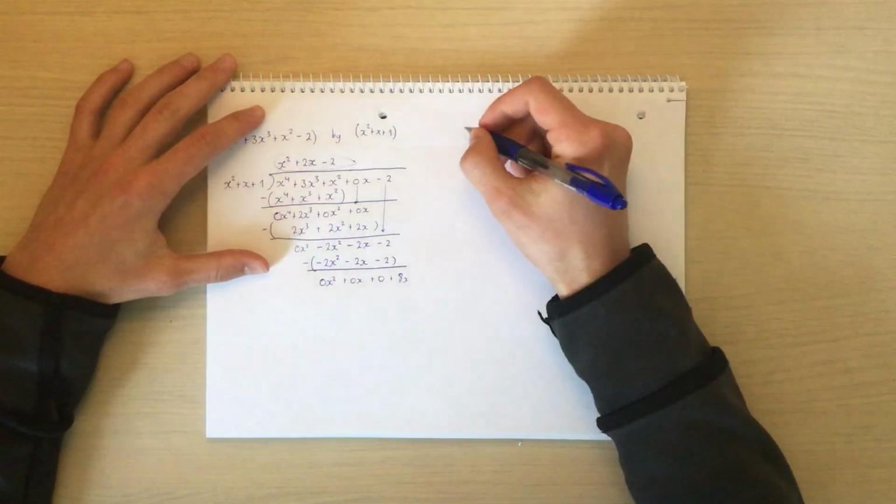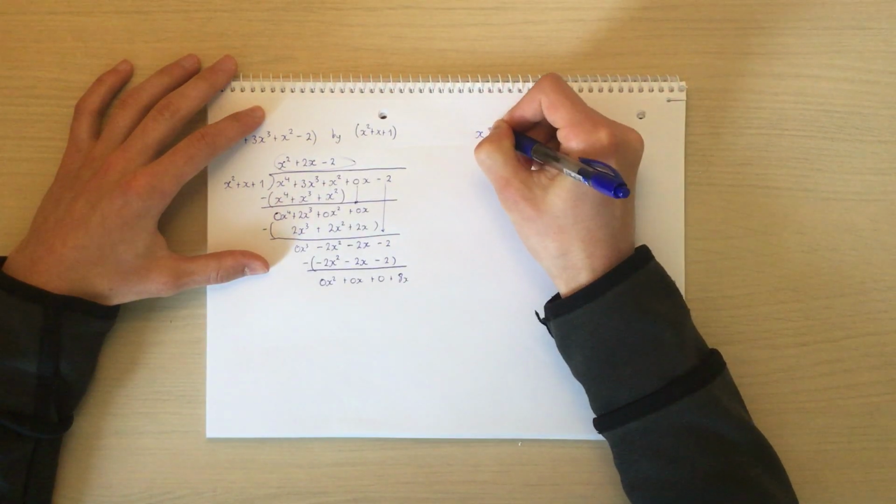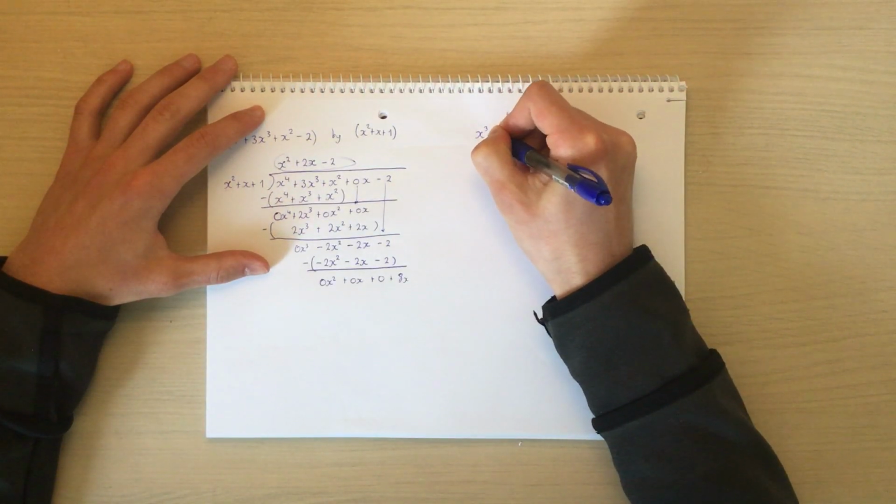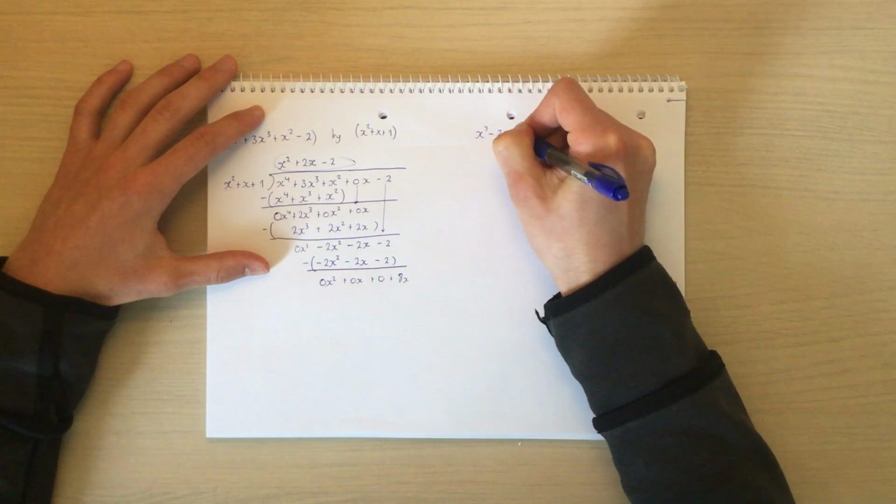The second one is where we're asked to divide x cubed minus 2x plus a.